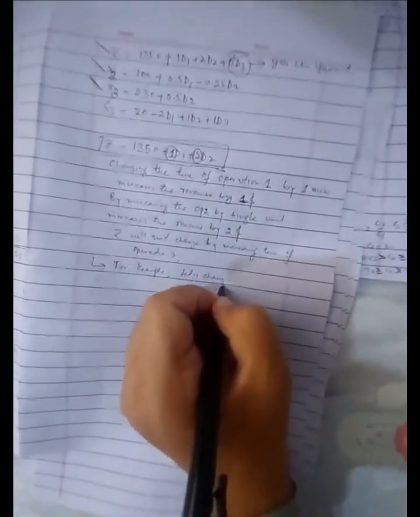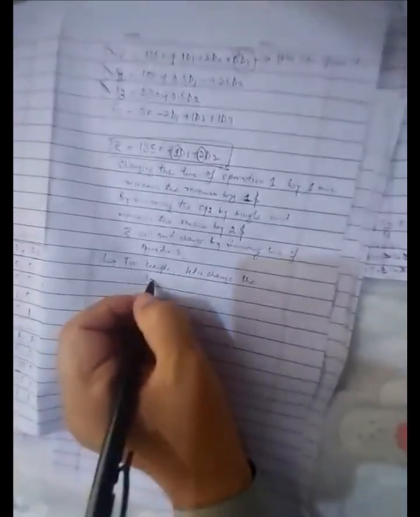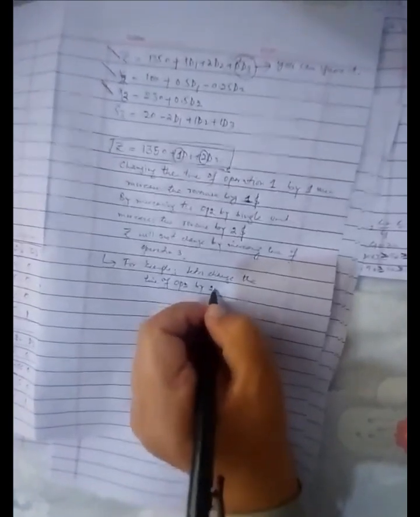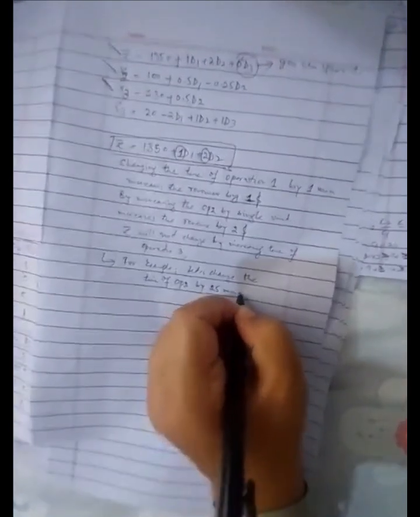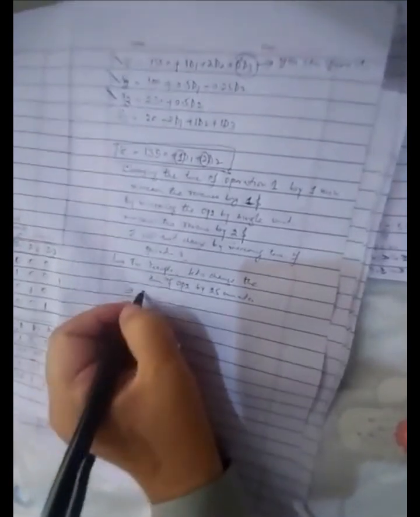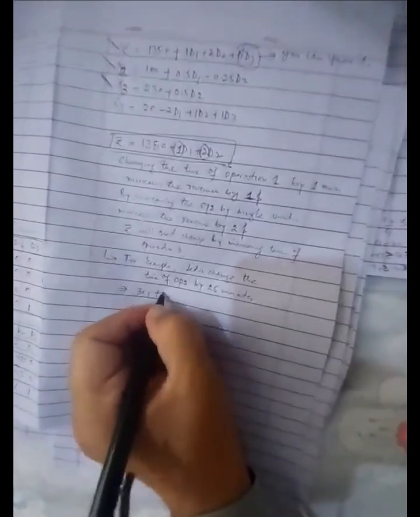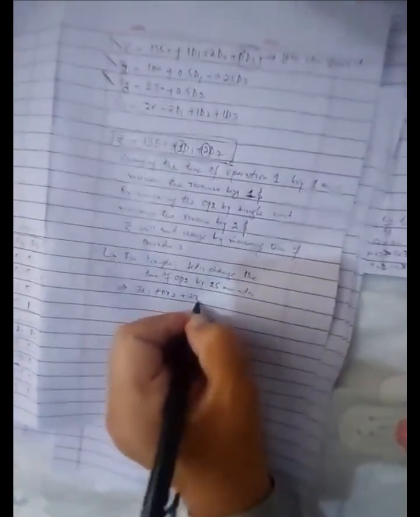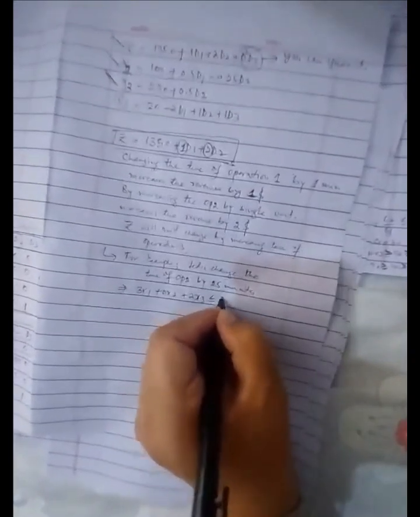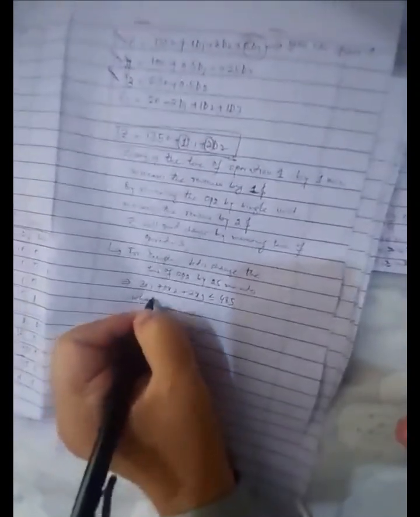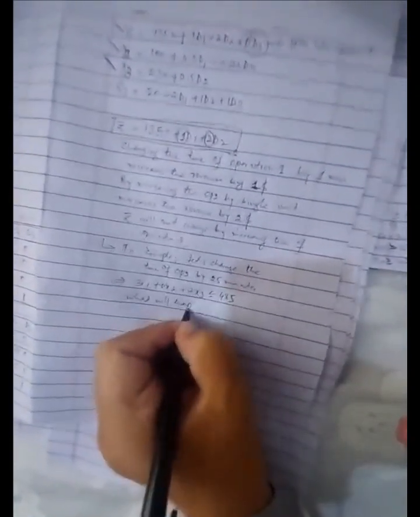Now, for example, let's change the time of operation 2 by 25 minutes. It implies that 3x1 plus 0x2 plus 2x3 is less than or equal to 485. What will happen? Now you tell me, please.